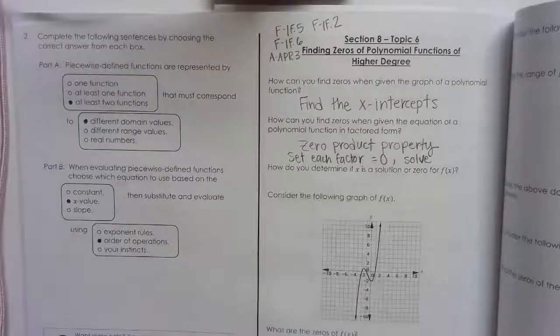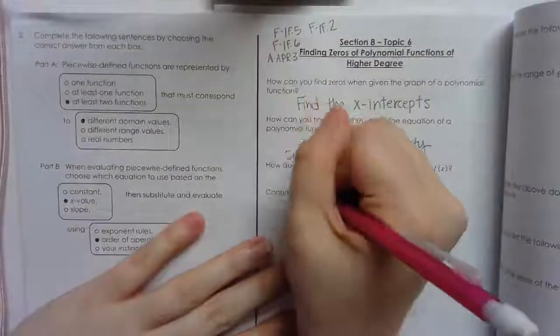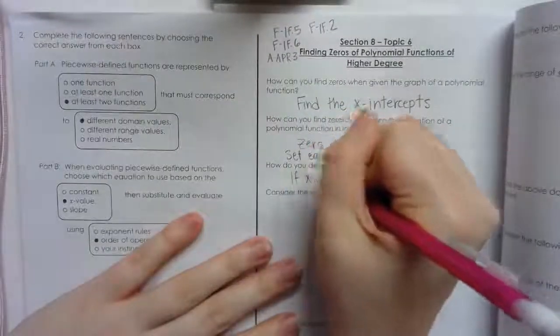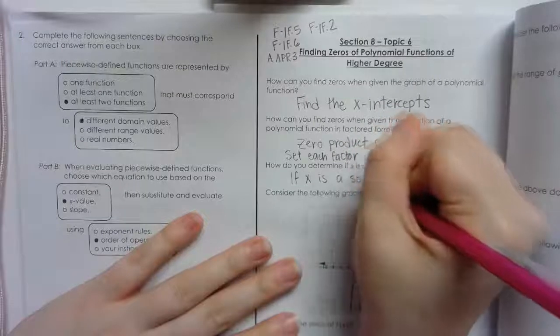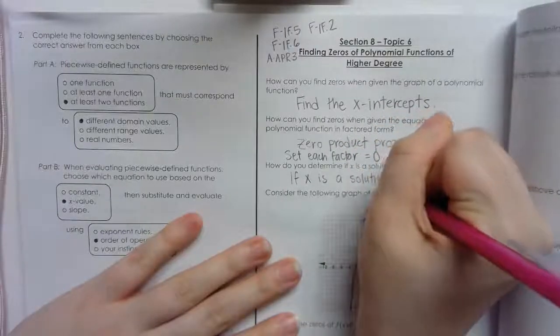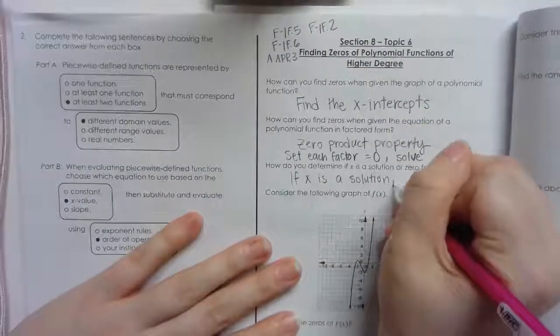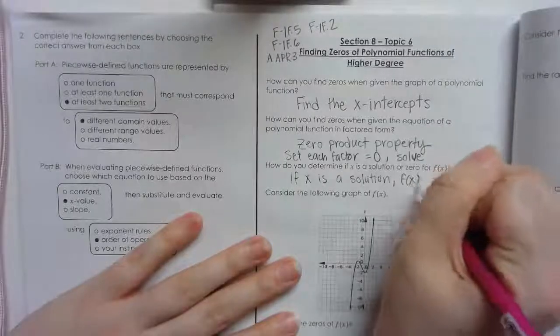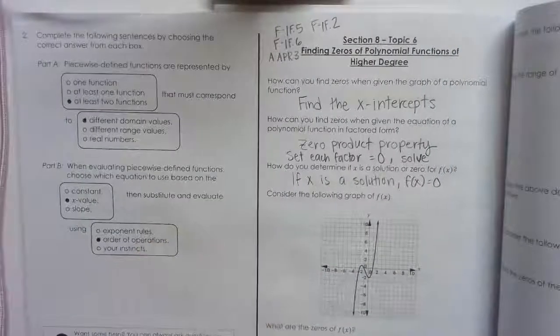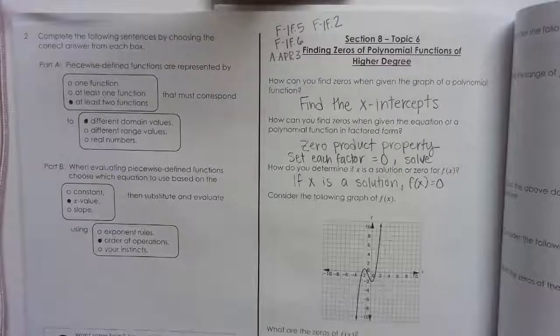So how do you determine if x is a solution, or zero, for f of x? If x is a solution, then f of x will equal 0.